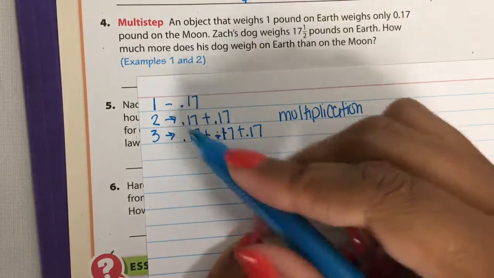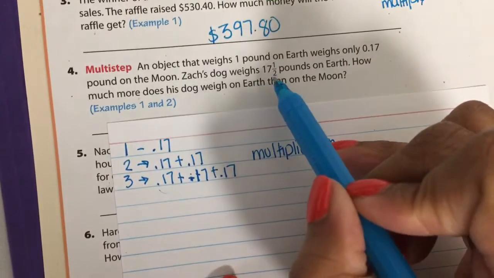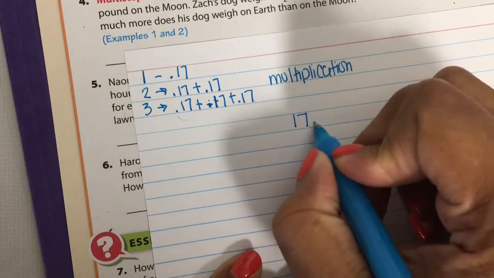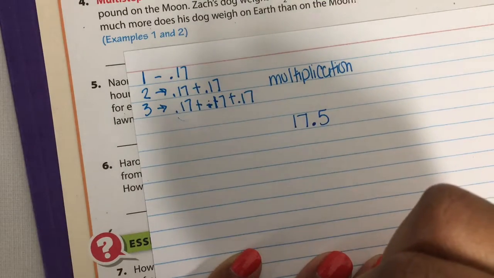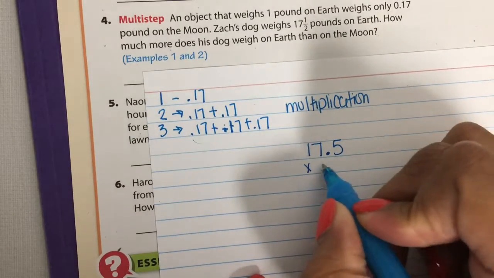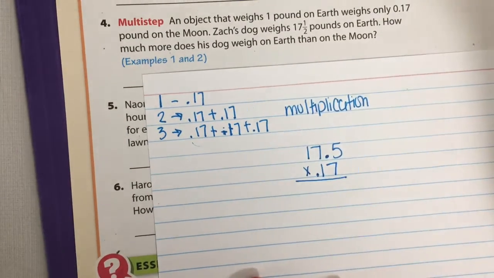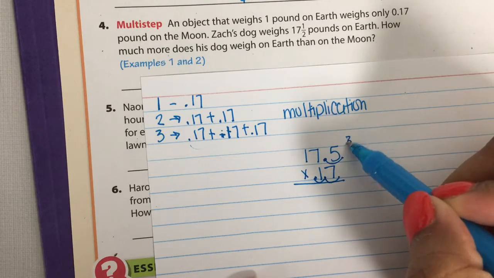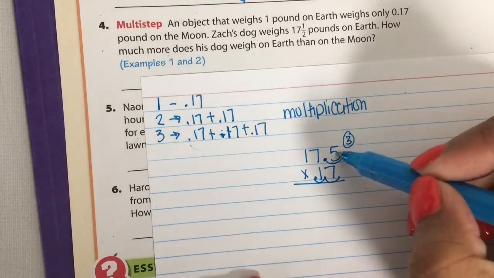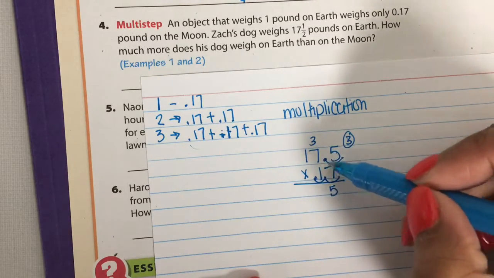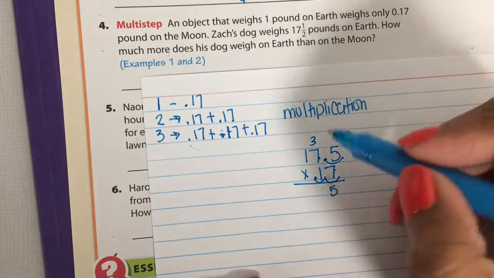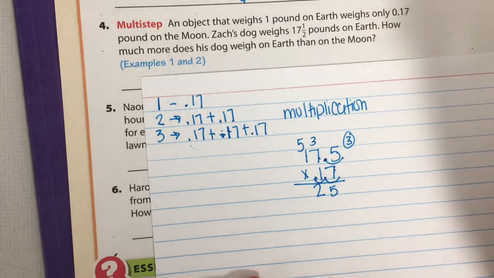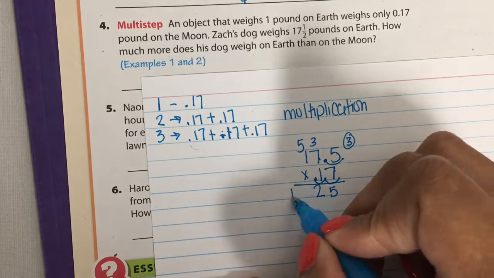So instead of adding 1/700 17.5 times, I'm going to do 17 5/10, because that's the same as 17.5, times 1,700. I'm going to move my decimal out once, twice, 3 times, and then multiply. 7 times 5 is 35. 7 times 7 is 49, plus 3 is 52. 7 times 1 is 7, plus 5 is 12.